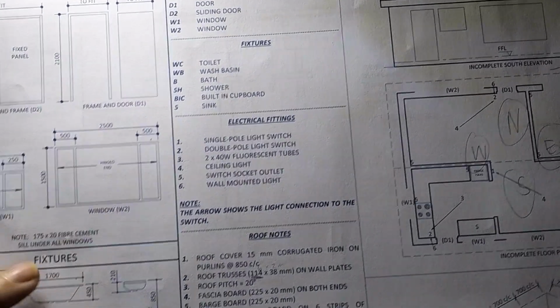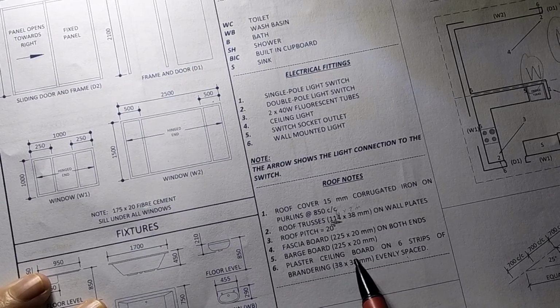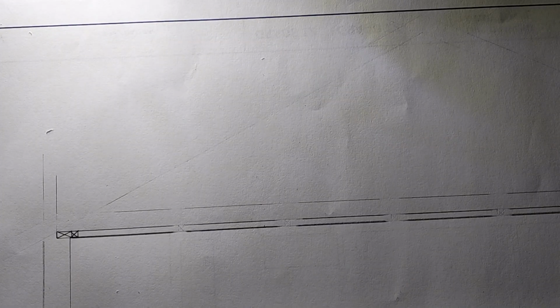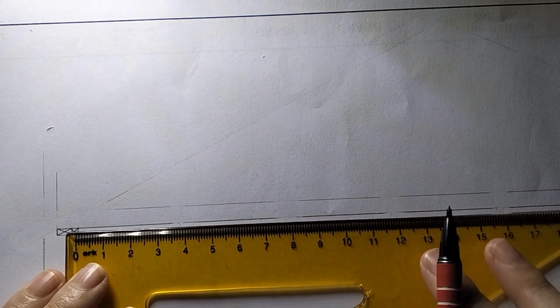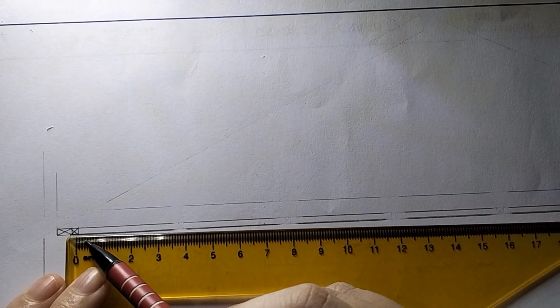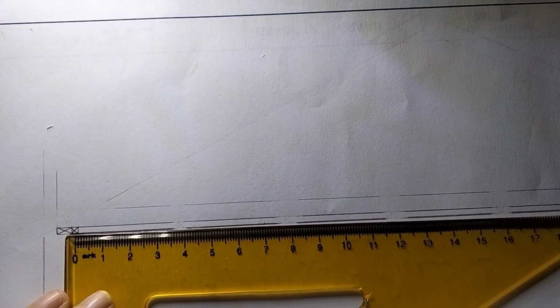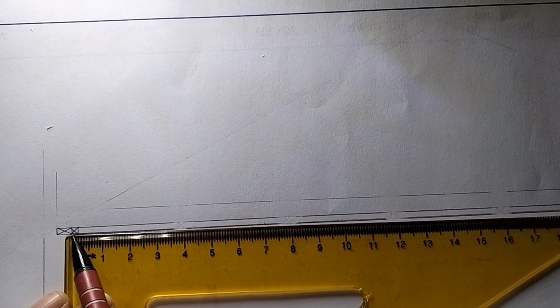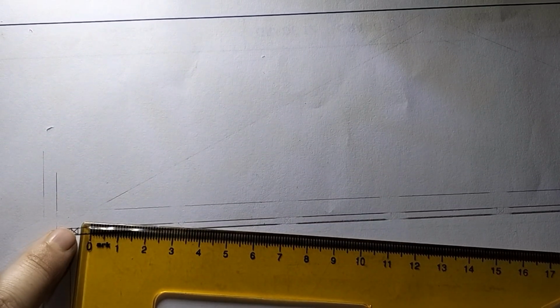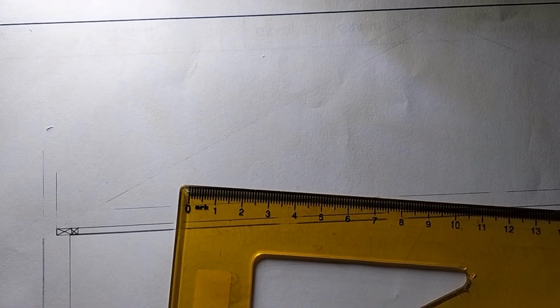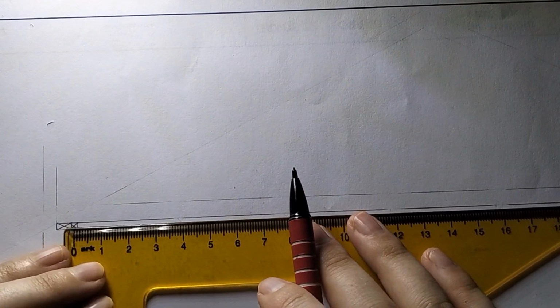And then I also saw that they set the plaster shielding board on 6 strips. Okay, so brand rings. So it means evenly spaced. So it means they give you the space, there must be 6 brand rings. Okay, so I already started with my first one. So if they want 6, we have to measure this whole distance from the inside of the non-load bearing wall to the other side, and then you'll get 280. So 280 divided by 6, then you'll get 46.6. So let's say 47.